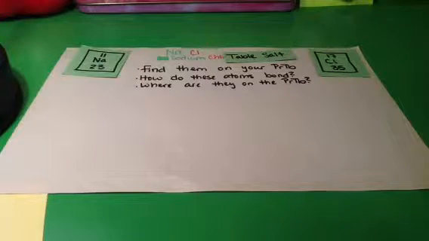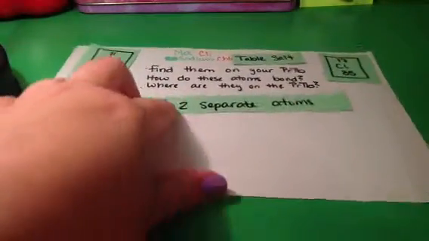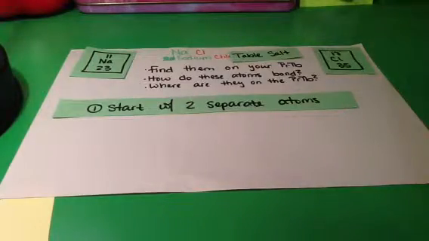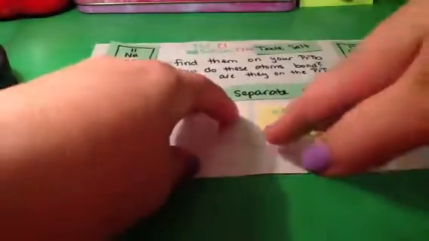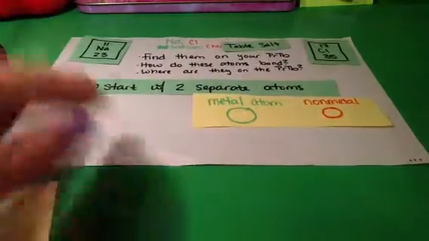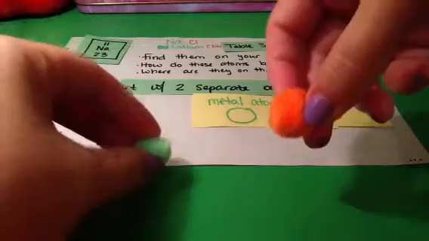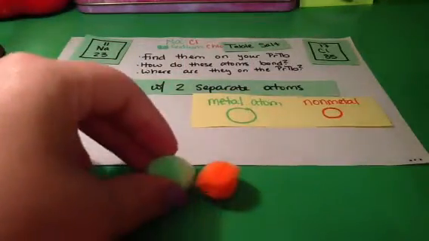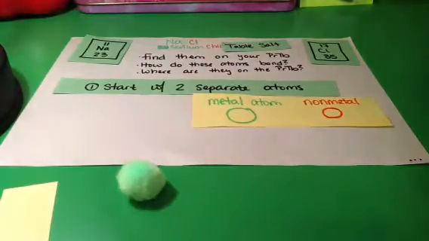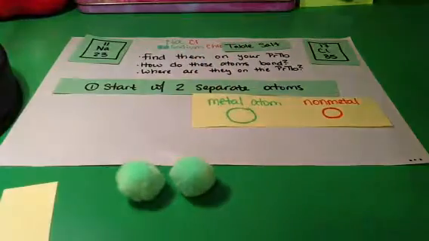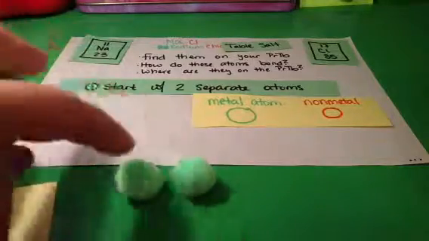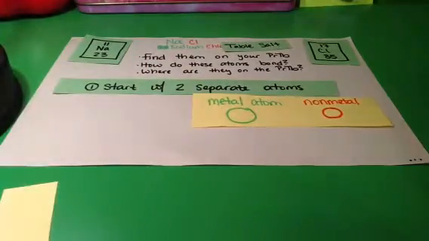But we're going to look at how these things bond together and what makes them stay together. The first step is we start with two separate atoms, a metal and a nonmetal. How do I get them to connect to each other? If I've got two that are the same charge, they're not going to connect. A positive and a positive are actually going to end up repelling each other. So how do I get these two to stick?